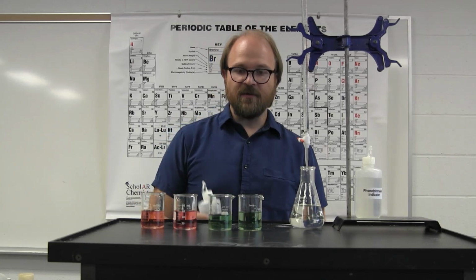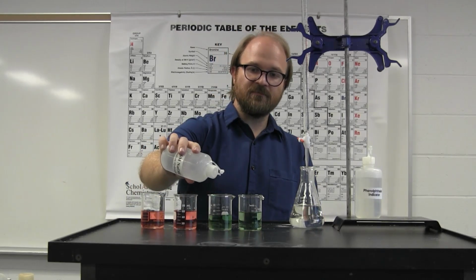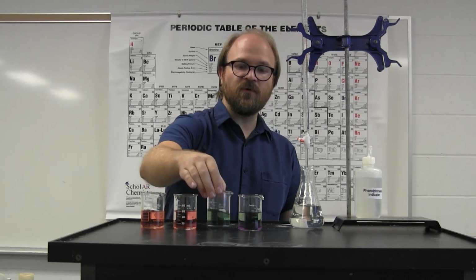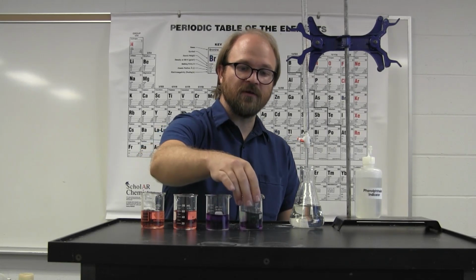Or if I add a small amount of base, the solution will turn a purple color.